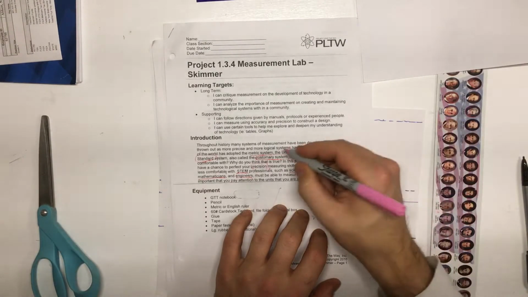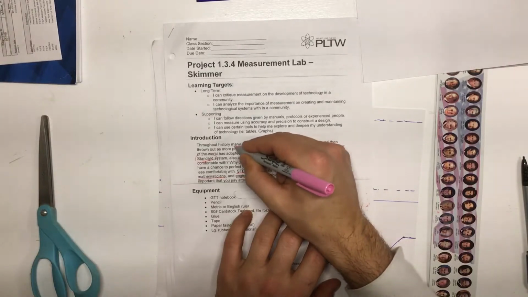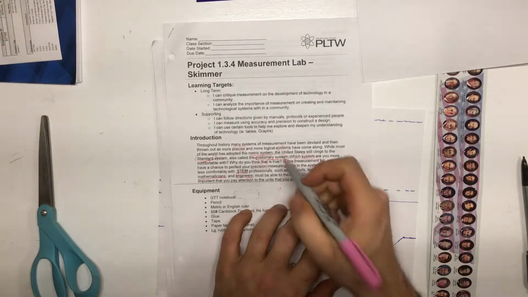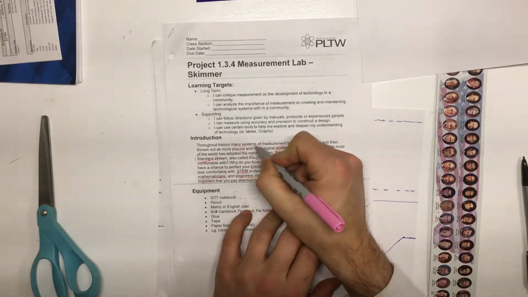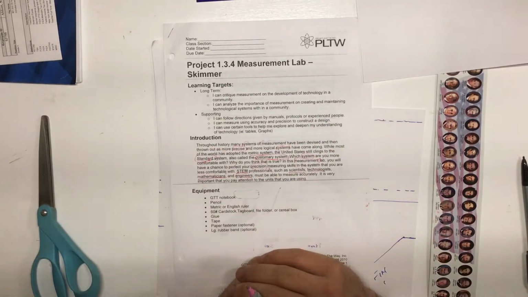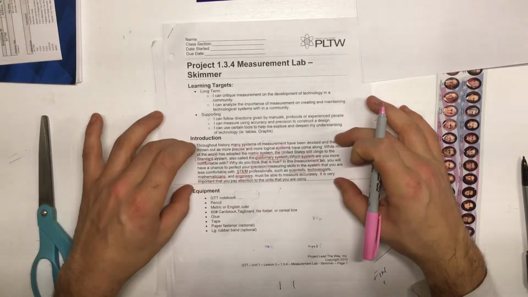System, precise, measurement system. So as you can see, there's a ton of vocabulary words just in the small introduction paragraph.